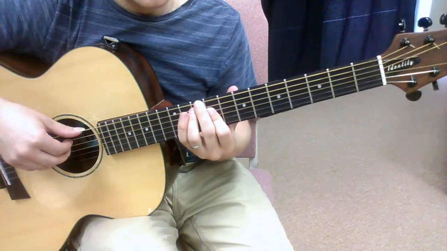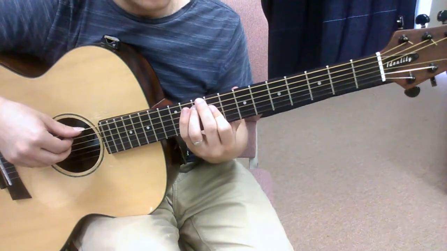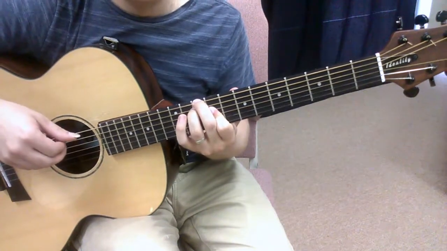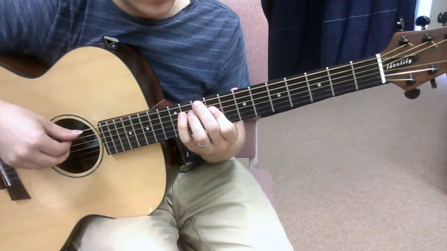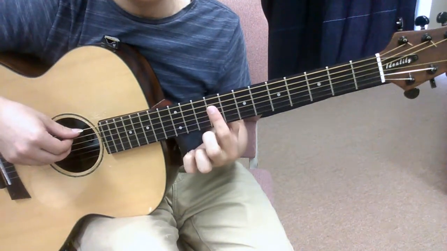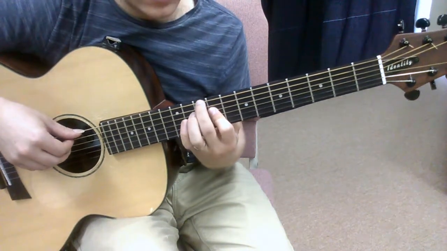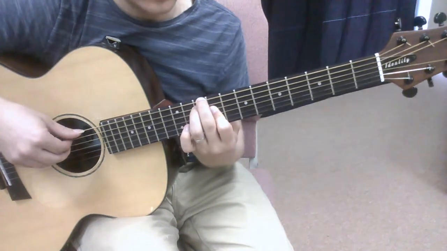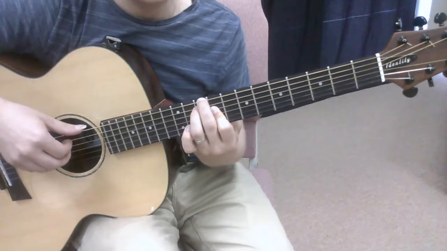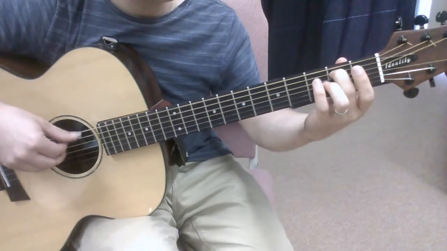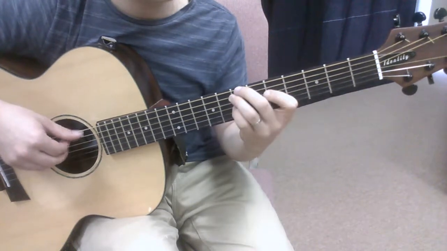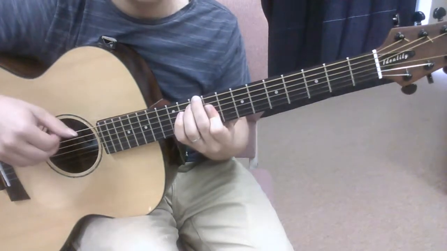The next inversion, the last one on this string grouping, you have 10, 10, 9, 9. So I am barring the 9th fret, just these two strings, the 3rd and 4th strings. And then I have these two here on the 10th fret. So 10, 10, 9, 9. And that's it. So just to recap, root position, first inversion, second inversion, third inversion.